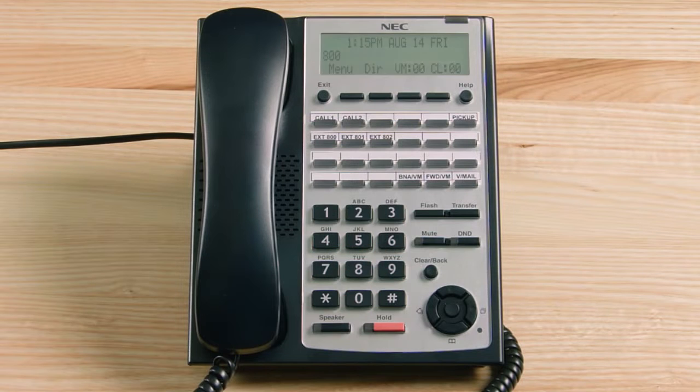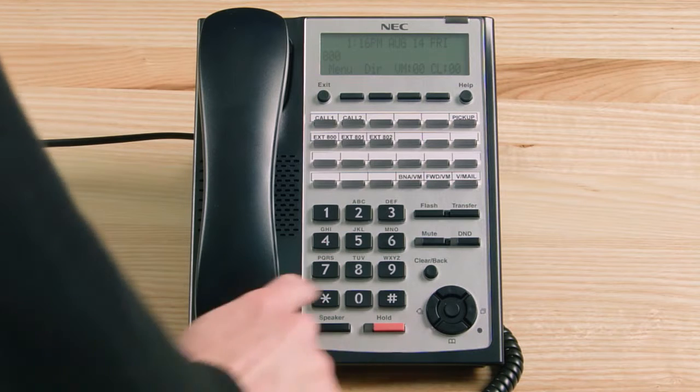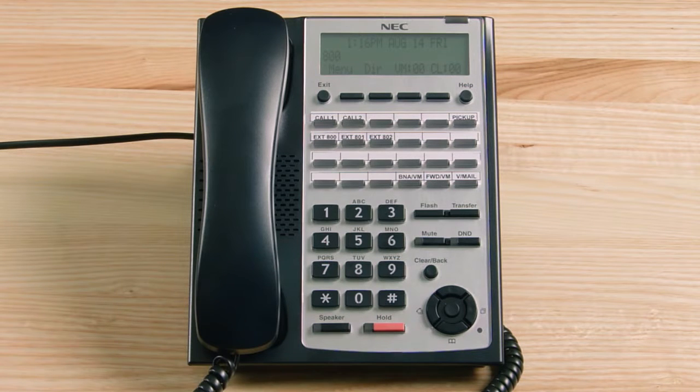To make a telephone call, you can either lift the handset or leave the handset in the cradle. If you leave the handset in the cradle, it'll go on to speakerphone. To dial out, it's 1 for an outside line, followed by the telephone number. If it's an extension that you're calling, you can either press the pre-programmed extension button, or you can dial the extension on your keypad.